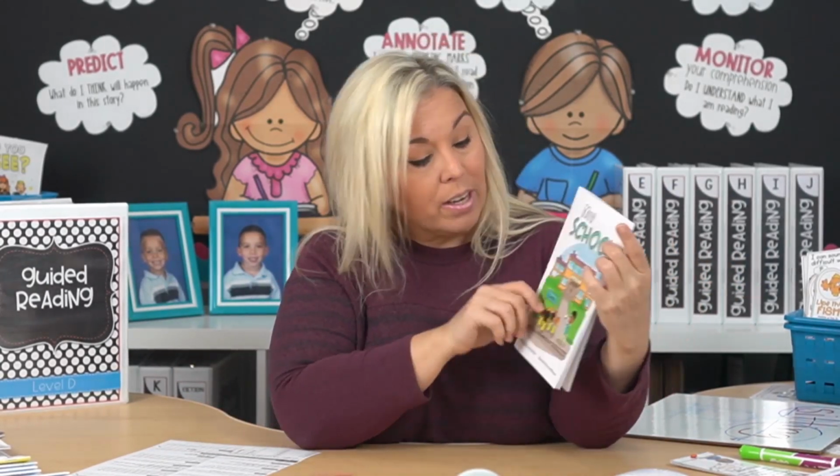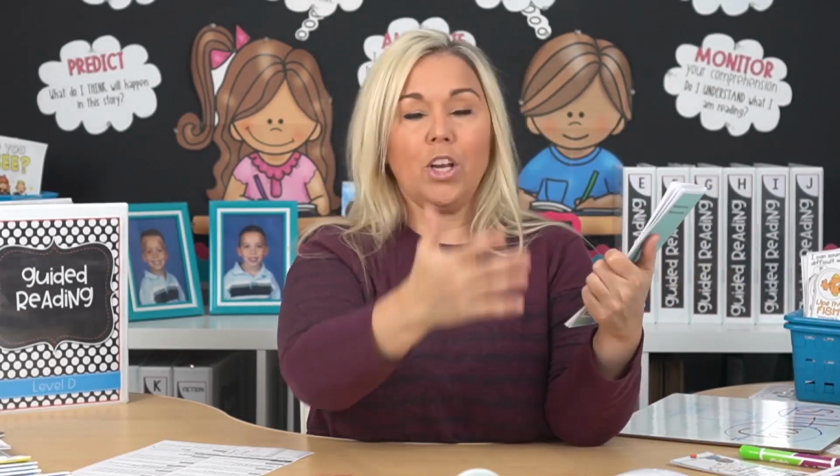We want to look at this book and say, boys and girls, what's happening on the front cover? What do you think this is about? We want to just make some quick predictions.